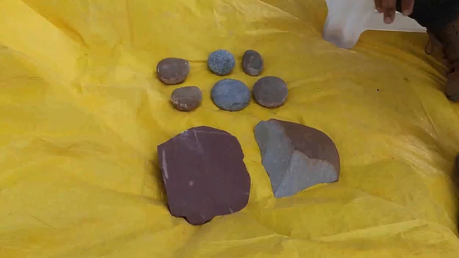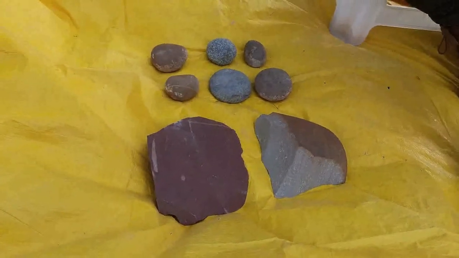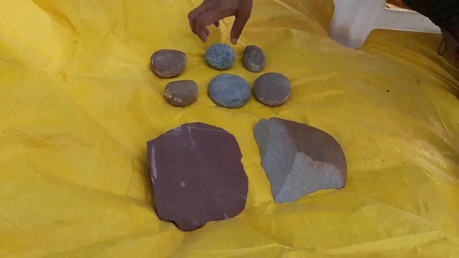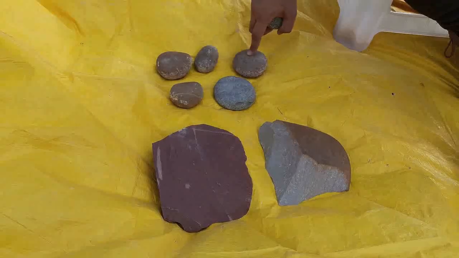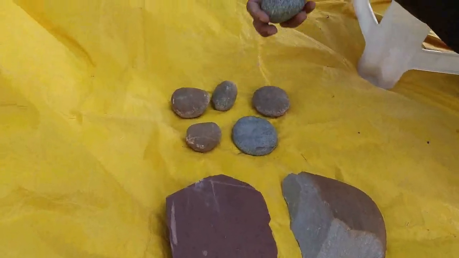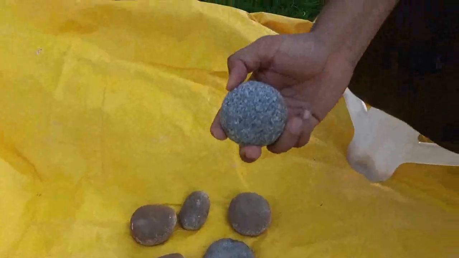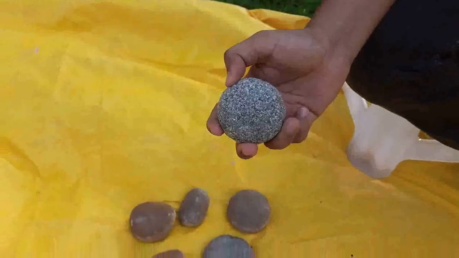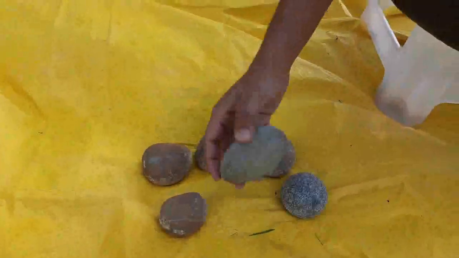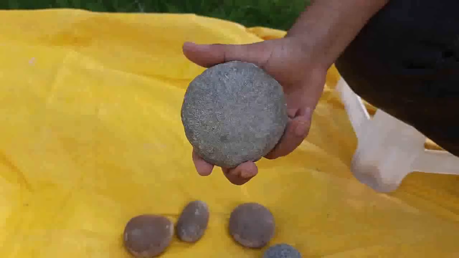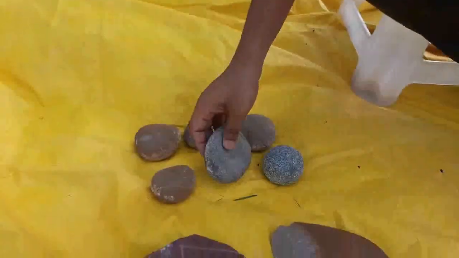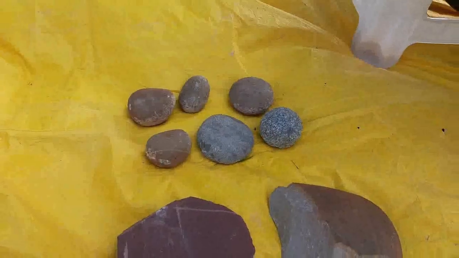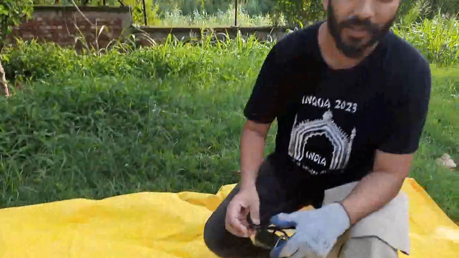And for this we are using various hammerstones, like these four hammerstones are of quartzite, and this hammerstone is of granite, and this here is a abrader stone, and it's a sandstone cast.